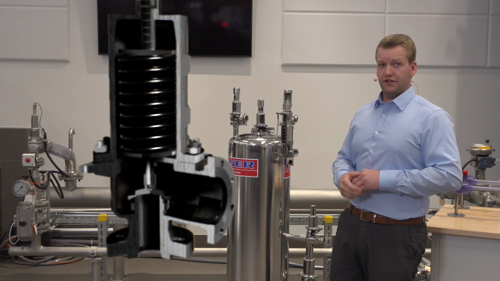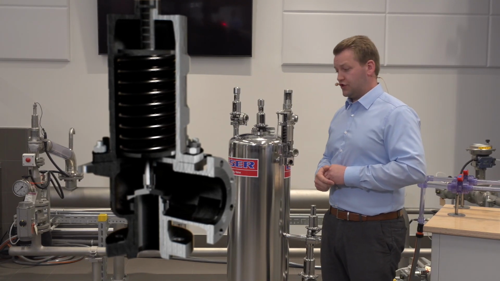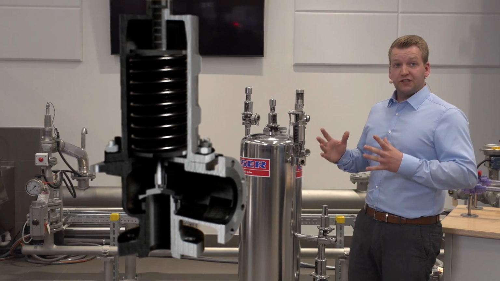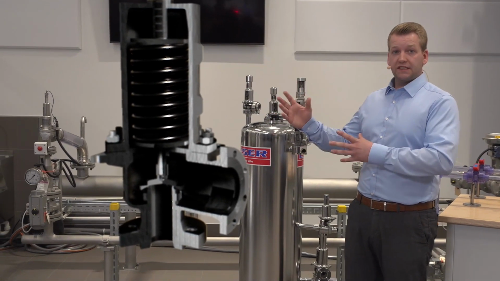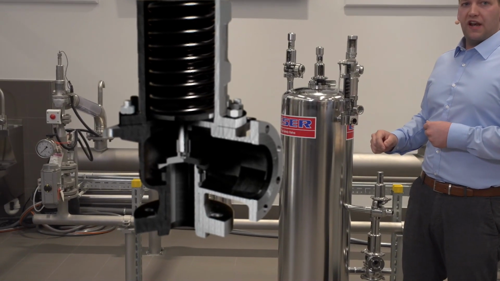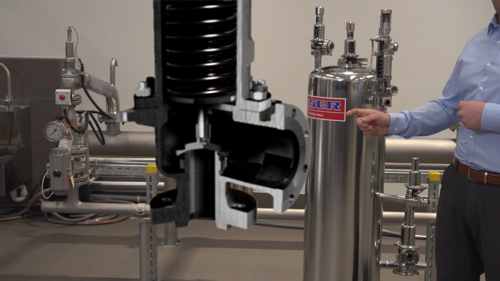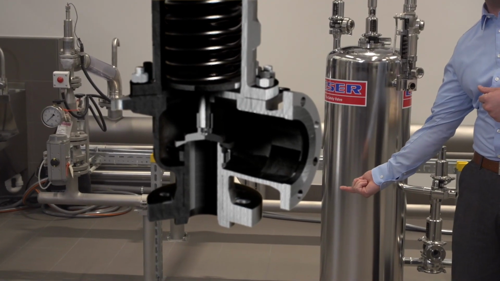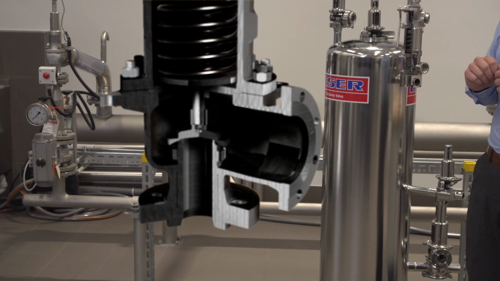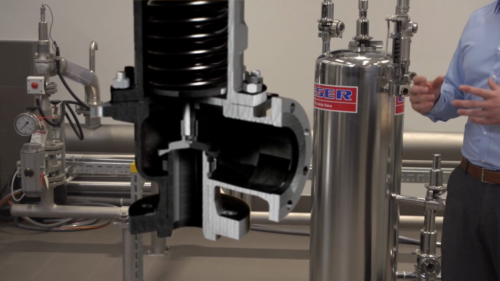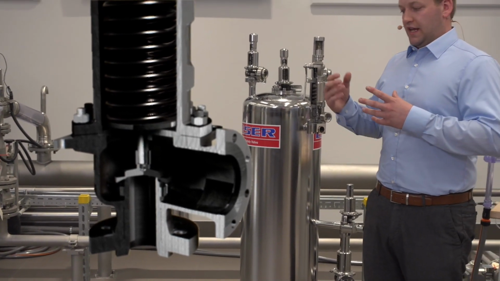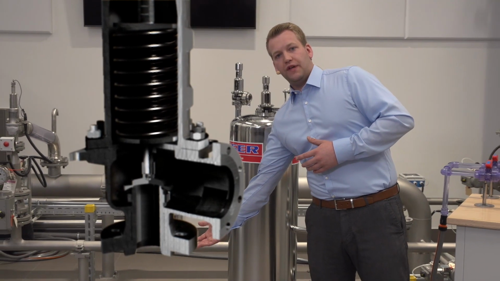Yes, and what does dead space ratio mean on this API safety valve? We take the length from the protected system up to the disc in the middle of the safety valve, and we set this length in relation to the inlet diameter from here.